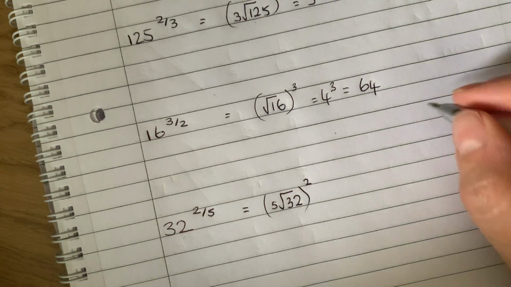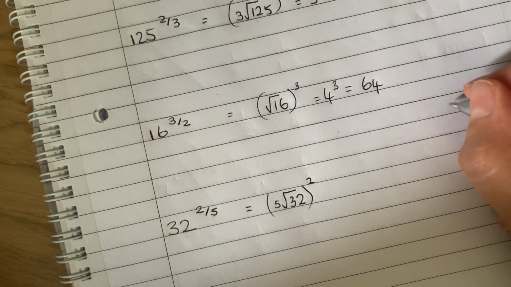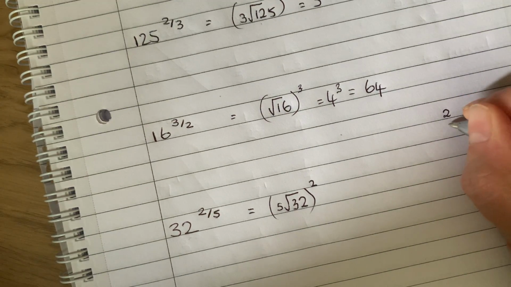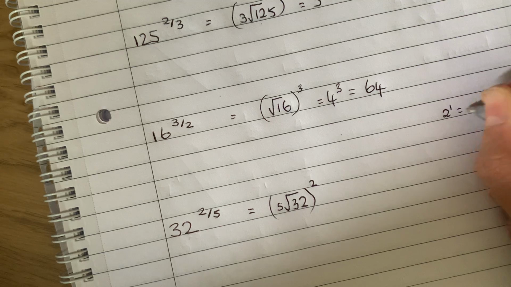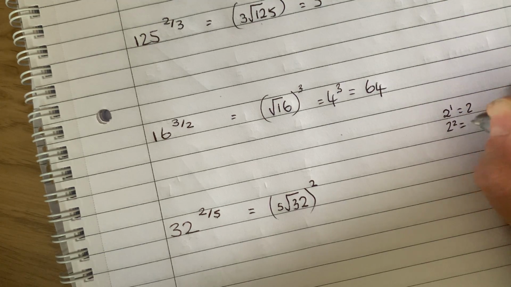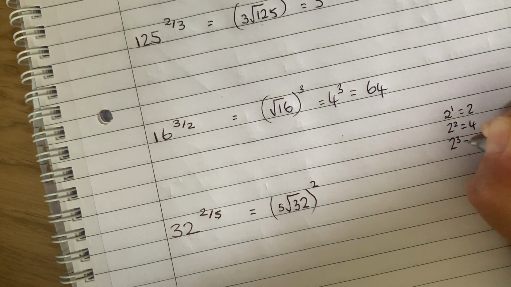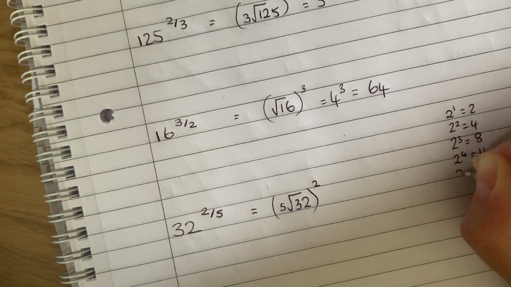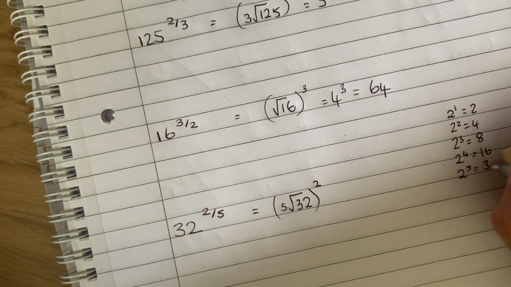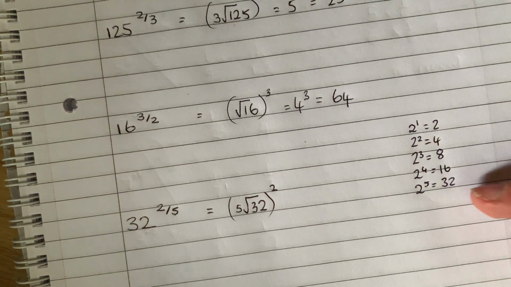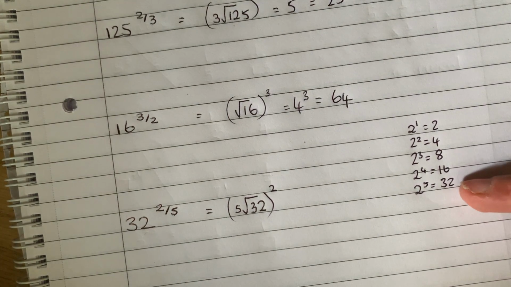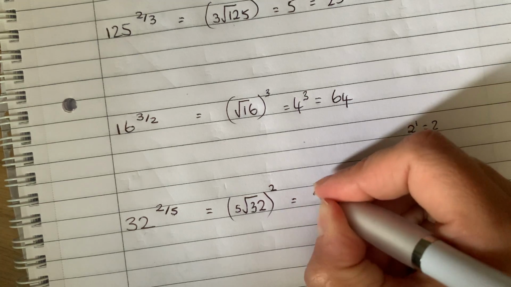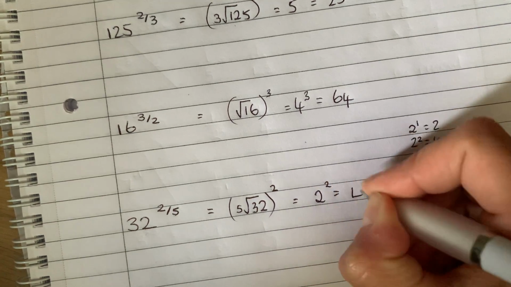So you've got 2 to the power 1 is 2, 2 to the power 2 is 4, 2 to the power 3 is 8, 2 to the power 4 is 16, 2 to the power 5 is 32. So we can see then that the 5th root of 32 is 2. So that's 2 squared, which is 4.